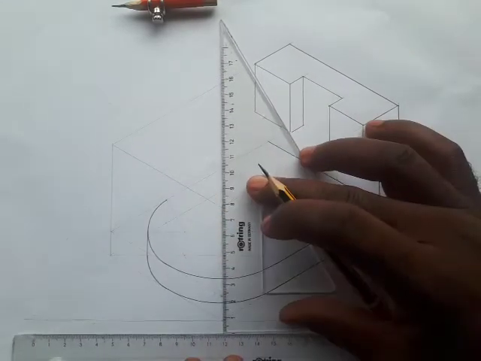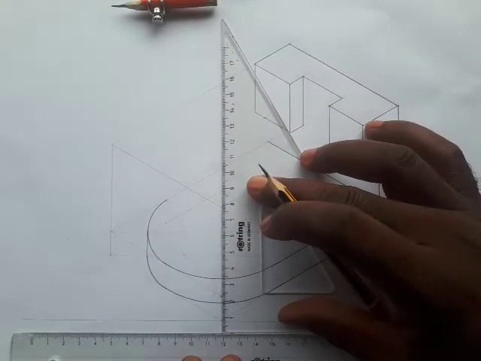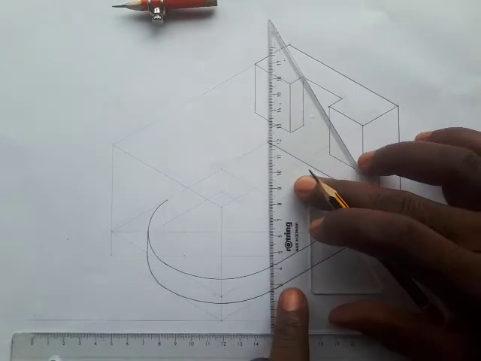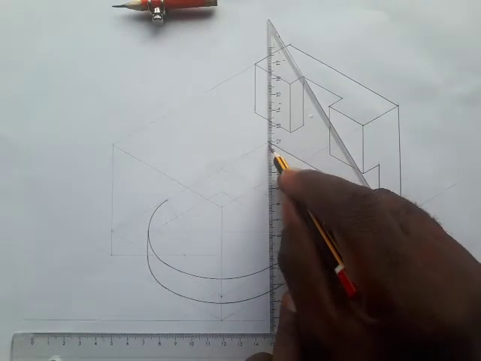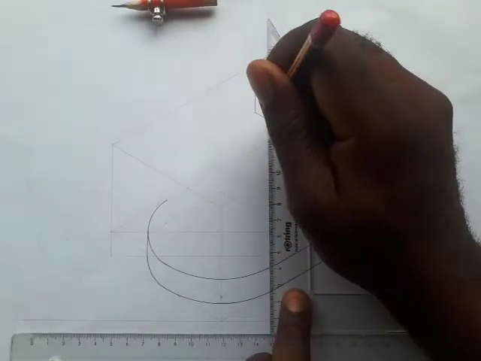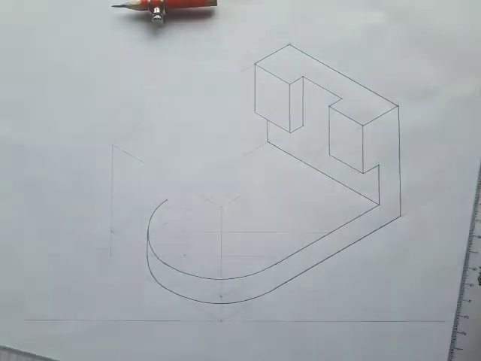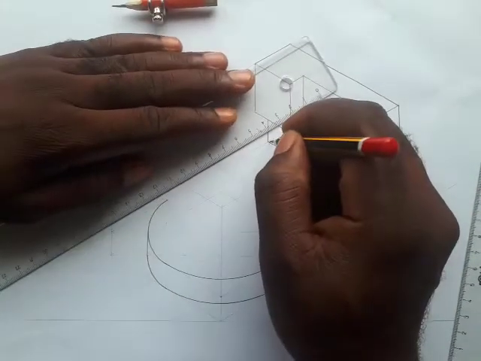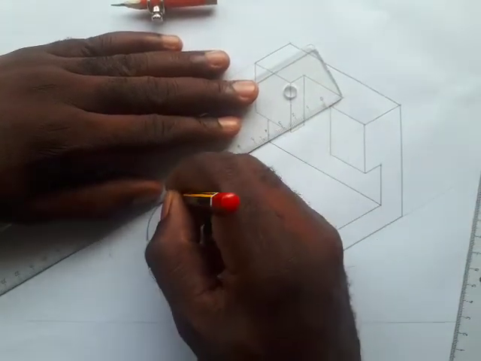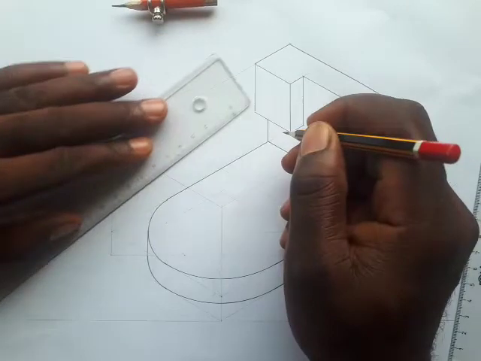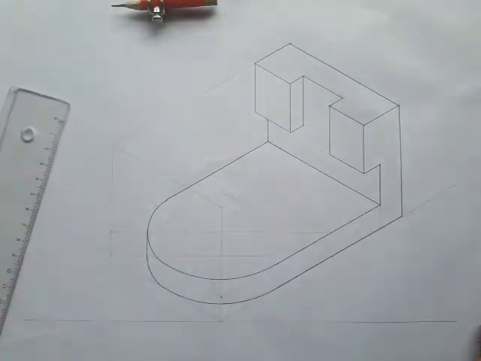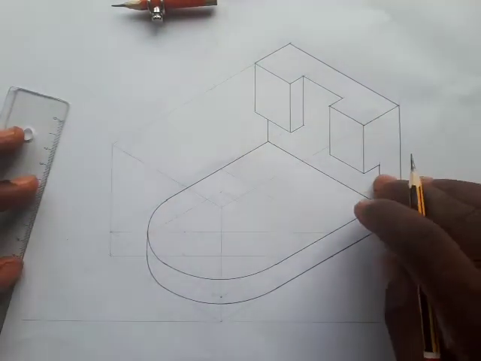Now transfer vertical lines. Align with this vertical line here. And transfer here to this point here and draw a thick line up just to touch the object and you stop. Good. Then draw this thick line. All right, so we're almost done.